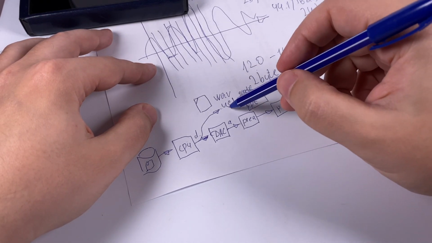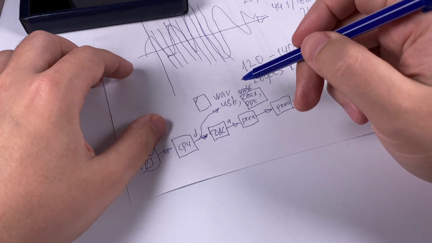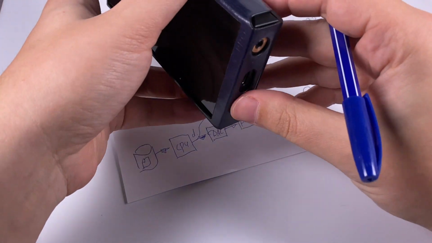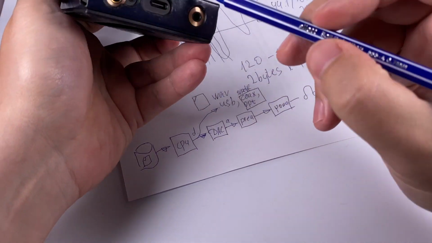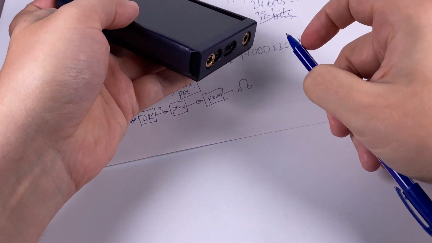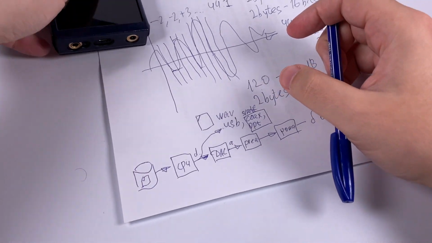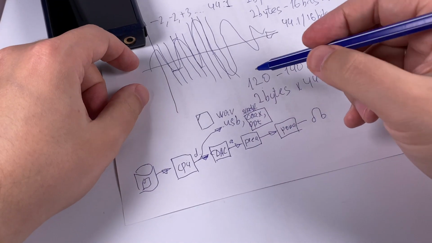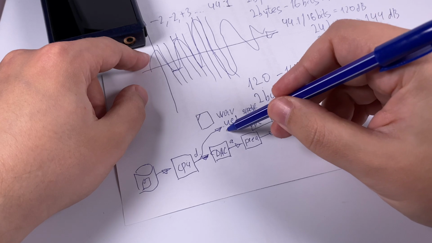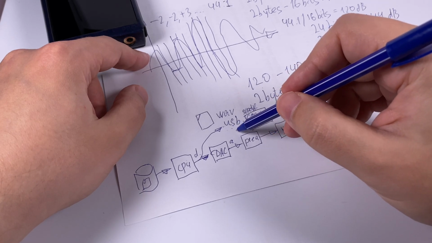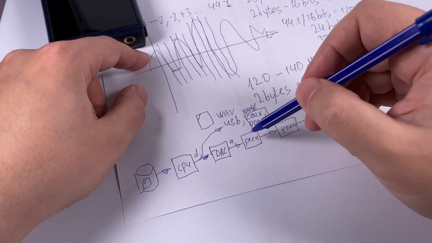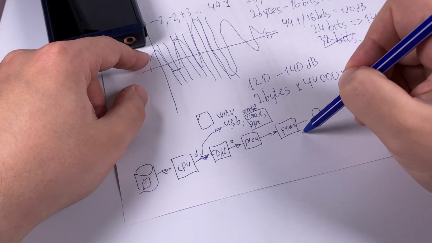More commonly used nowadays is, of course, USB output. All digital to analog converters can work with USB connection, so all DAPs support that, and FiiO is not an exception. What is important here is that if you output the digital signal to USB or other outputs, all that part of the player is not involved.